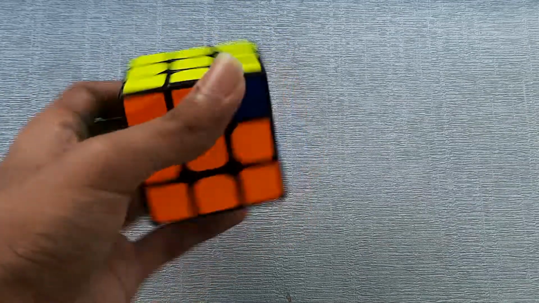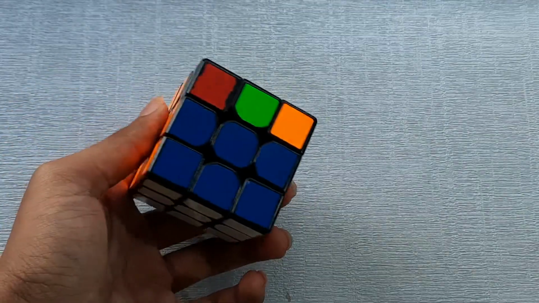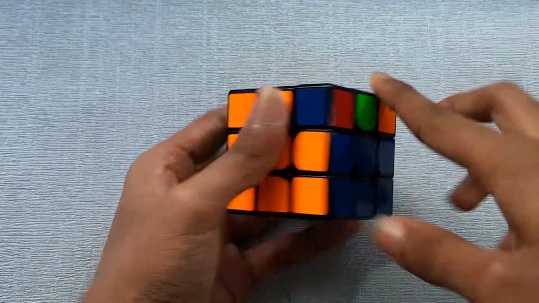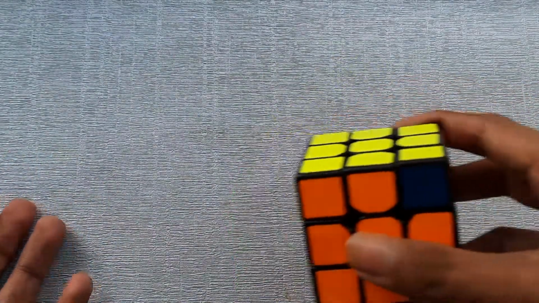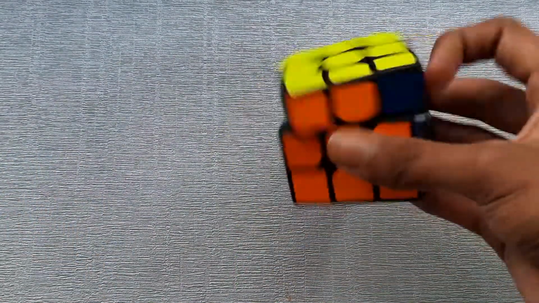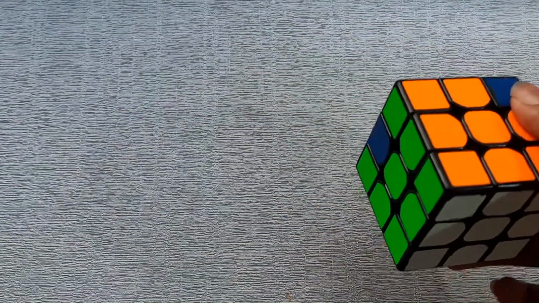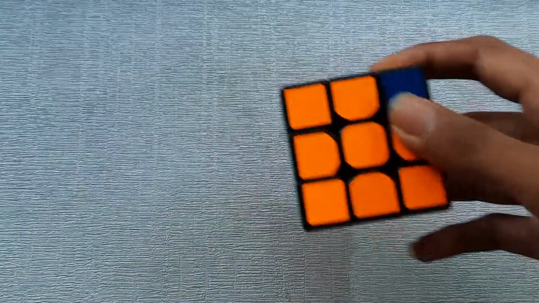So over here we have a case which has two corners swapped. These two corners have to swap, and these two are in the correct position. If you don't find this case, then you can just do a couple of U moves until you see it. But if you don't find it even after you do the U moves, then it's in the next case, which I will show you after I finish this.